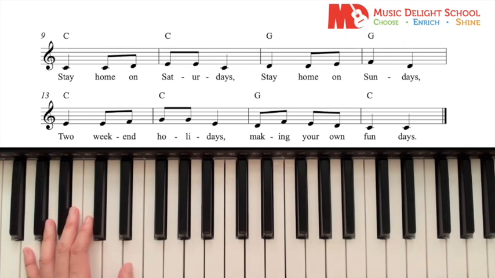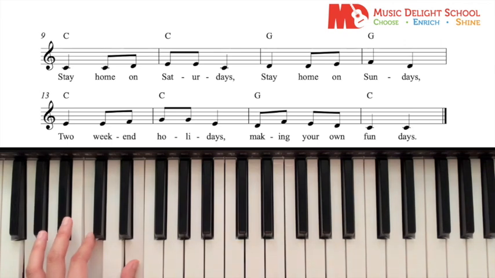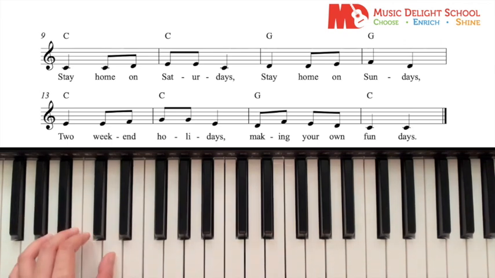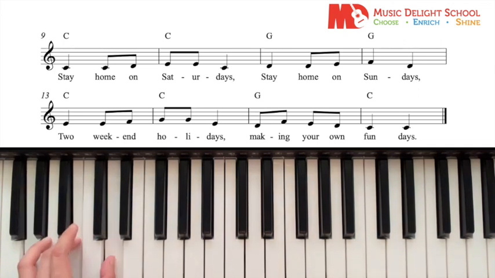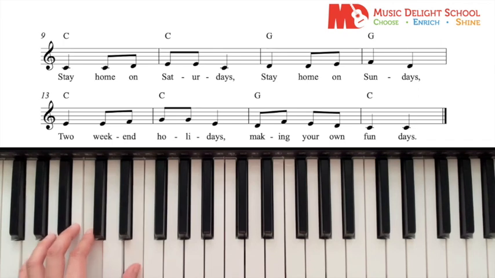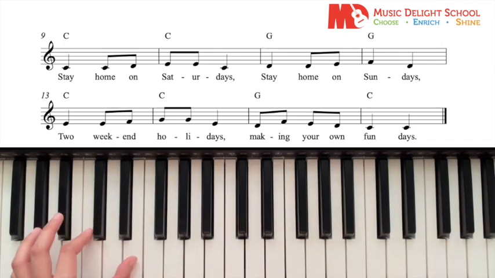1 and 2 and 1 and 2 and C, C, G, G, C, C, G, C. Now I'm going to show you from the beginning until the end of your left hand chord.